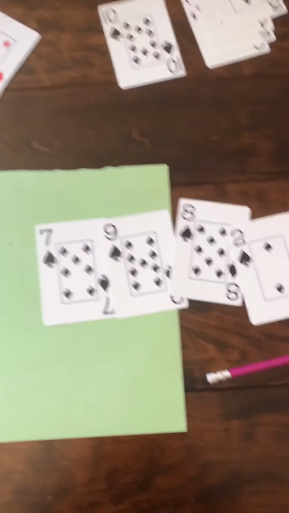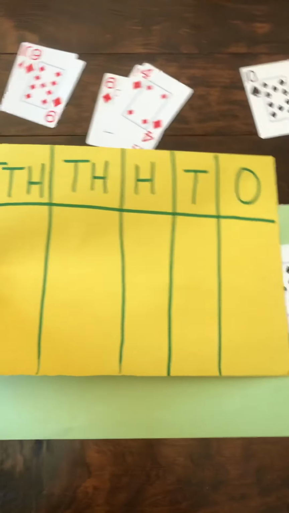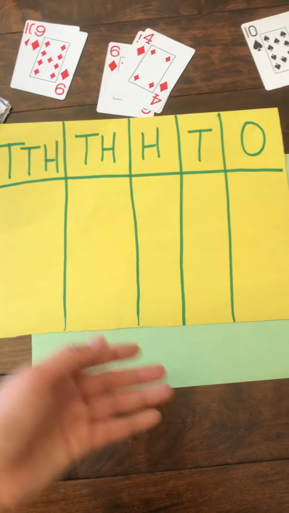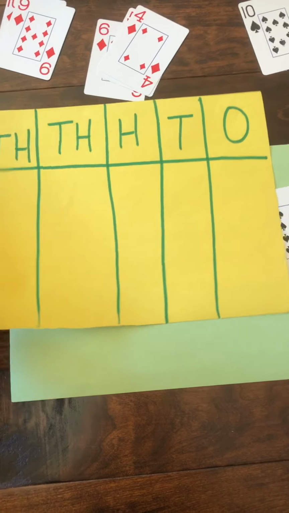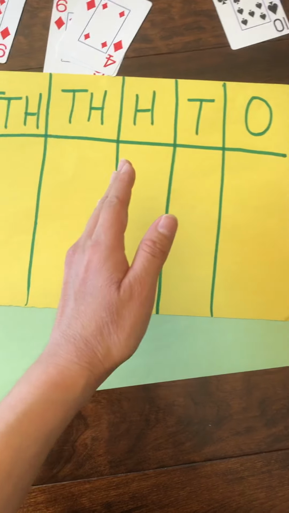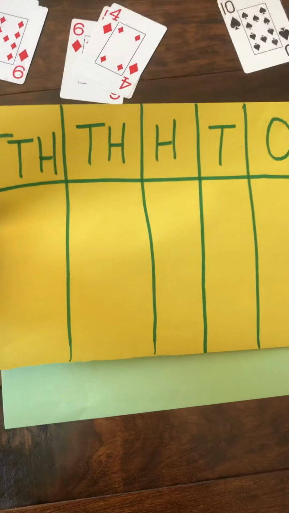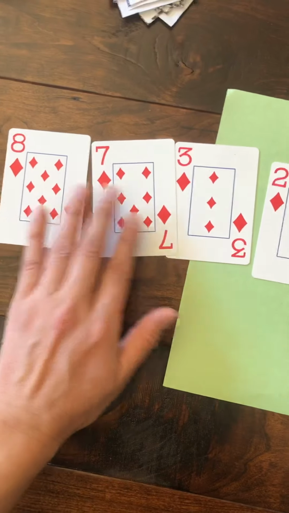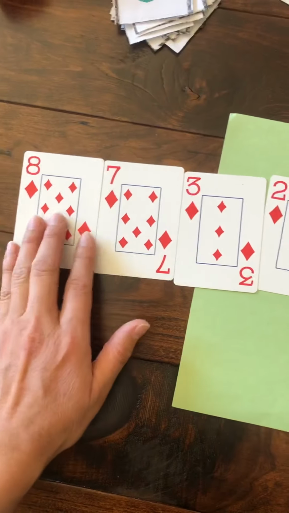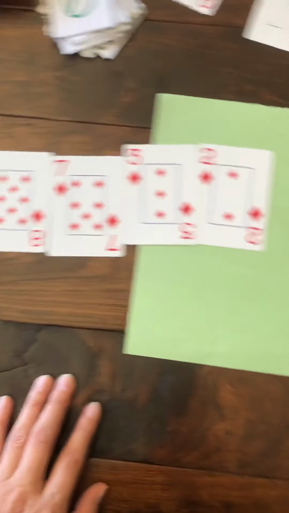And if you need extra help, parents or students, you can also create a place value chart like I did. I'm just using materials that I have here at home. I have a construction paper that I just made a place value chart on: 1s, 10s, 100s, 1000s, 10,000s. A lot of my 3rd grade students were doing this. I always told them to put each digit in its place value so you can see and compare the numbers. So yes, using the playing cards is a great way to compare numbers.